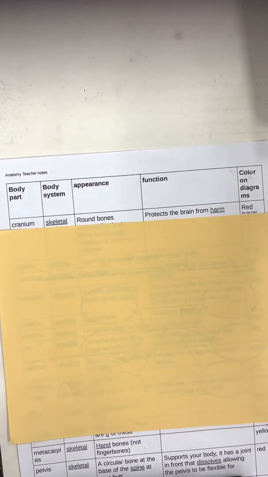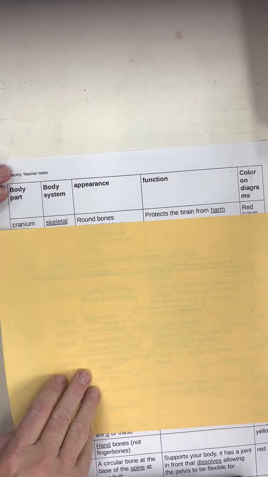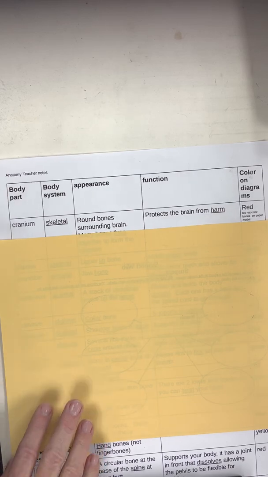We are going to look at the anatomy notes. So you should have this open in Canvas. The first ones are all bones.